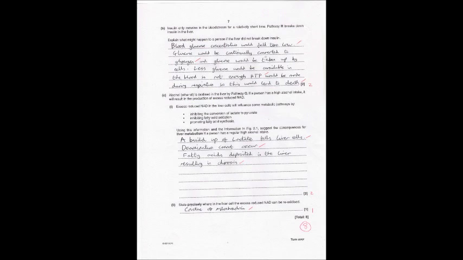And finally, state precisely where in the liver cell the excess reduced NAD can be reoxidized. Well, basically we've got reduced NAD. Reduced NAD has 2H. 2H can then be dropped off, and so you lose 2H. What process do we know about where you lose 2H? Well, there's only one, and that's oxidative phosphorylation, which occurs in the cristae of mitochondria, or the inner membrane. So relatively simple. It's simple if you think about it, but it requires a lot of thought.